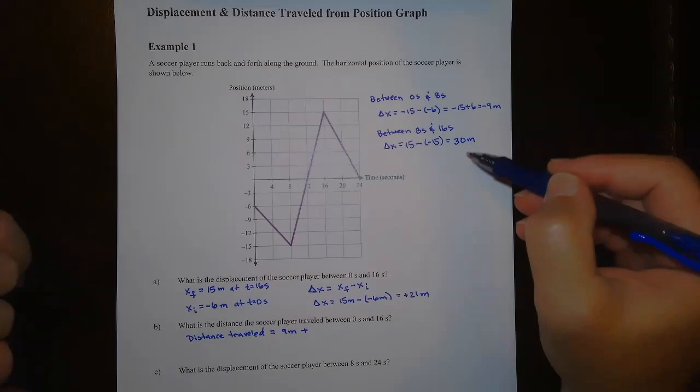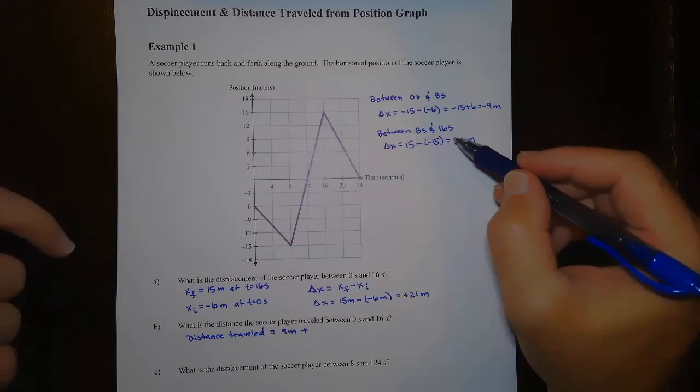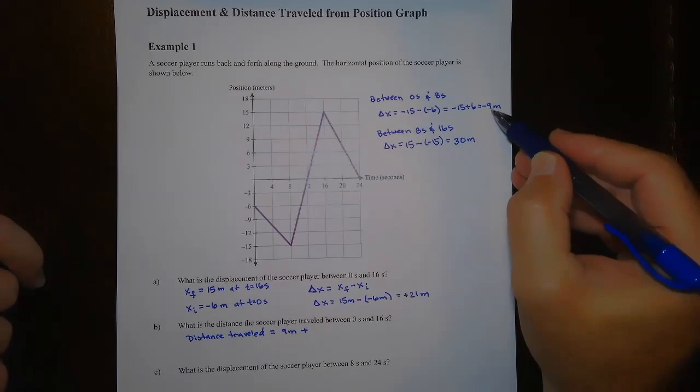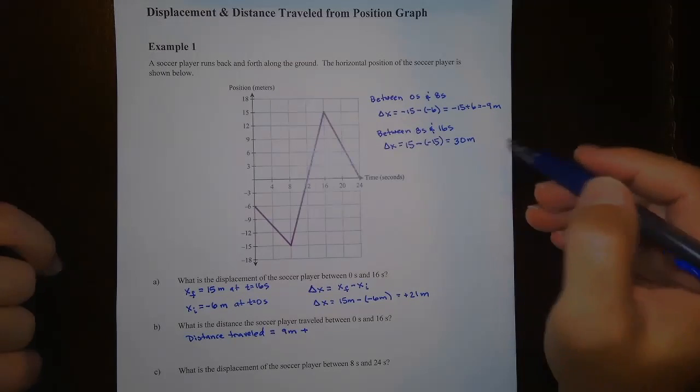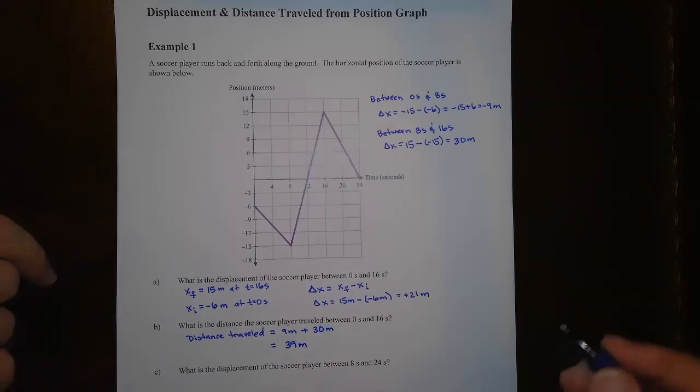Okay, so what does that positive 30 mean? That means he moved to the right between 8 and 16 seconds. He moved to the right 30 meters. So here he moved left 9 meters between 0 and 8 seconds, and here he moved 30 meters. Okay, so we're going to add 30 meters. So that means the total distance traveled is 39 meters, because that would be between 0 and 16 seconds. Okay.